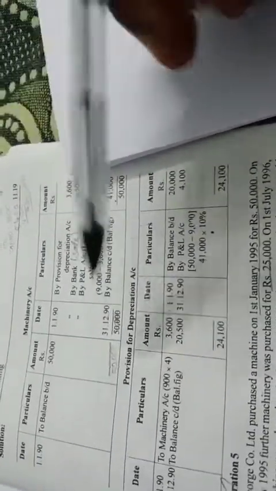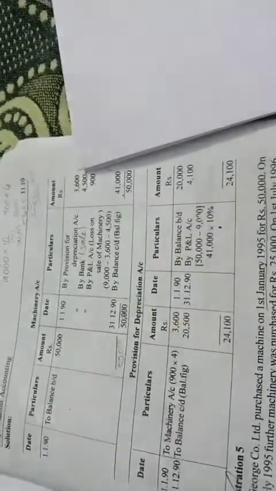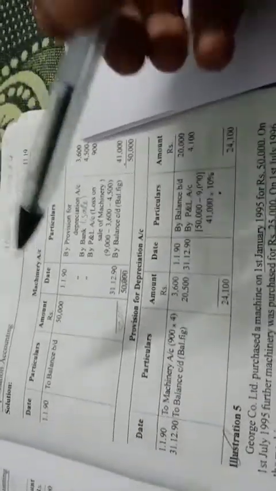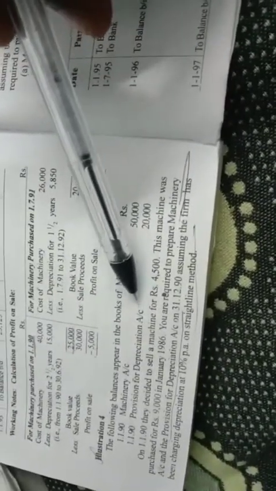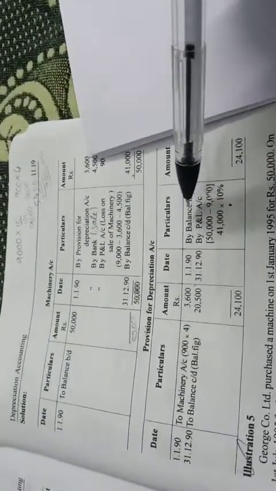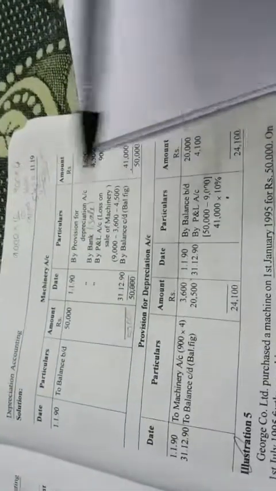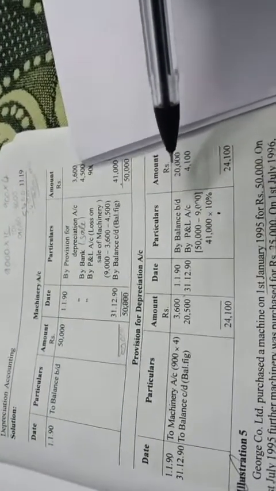Now we go to the provision for depreciation account. In the question they are asking for the machinery account and the provision for depreciation account. So, as usual, date, particulars and amount on each side. The provision for depreciation account is given as 20,000, so we take that as the balance. A provision is always written on the credit side, and machinery always on the debit side in a ledger. So the balance brought down is 20,000.